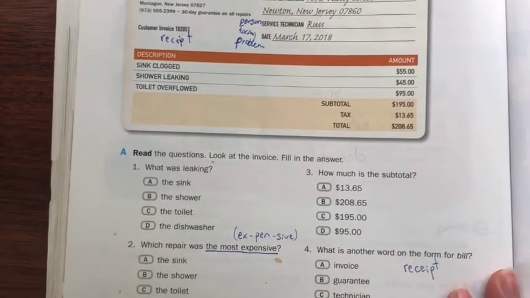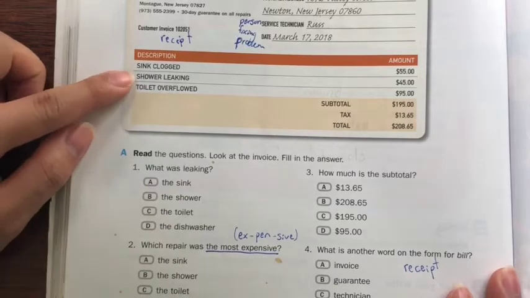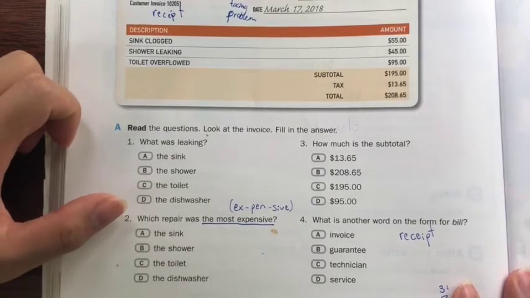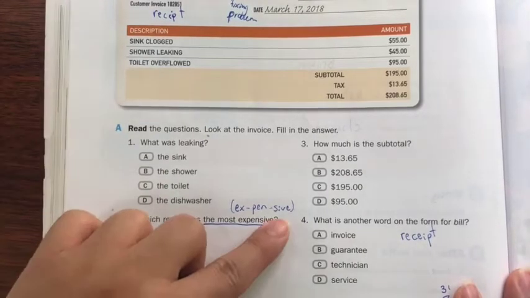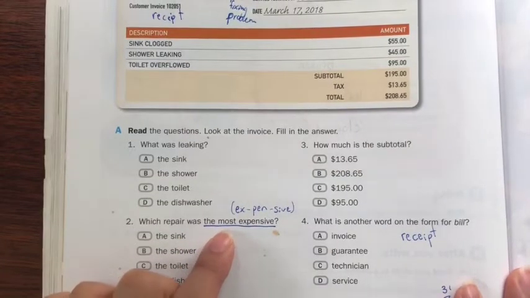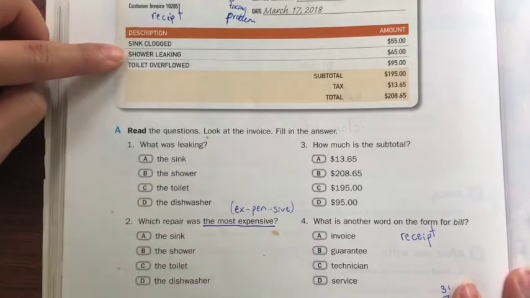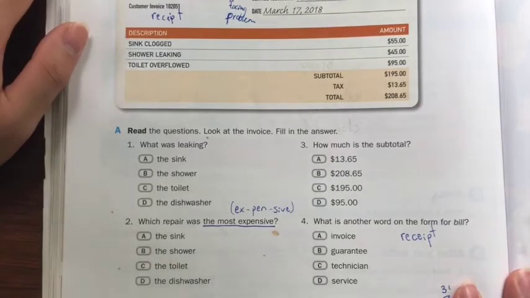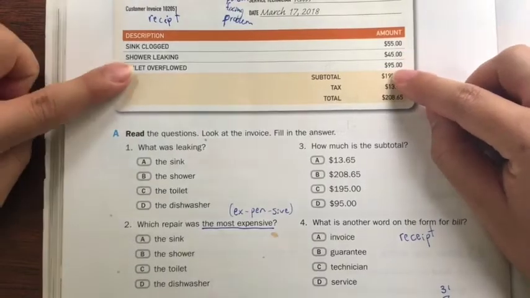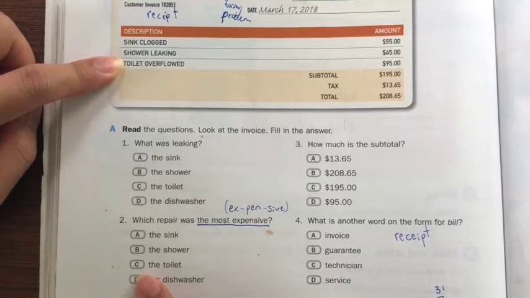So now let's answer the questions. 1. What was leaking? The shower was leaking. 2. Which repair was the most expensive? This is a superlative. We know because it is the most expensive. We use the most when we compare 3 or more things. We are comparing these 3 problems. So which is the most expensive? The toilet overflowing is the most expensive. The toilet is the most expensive.